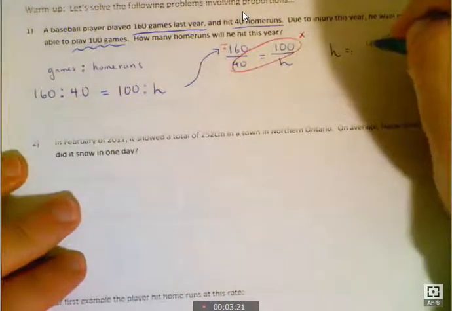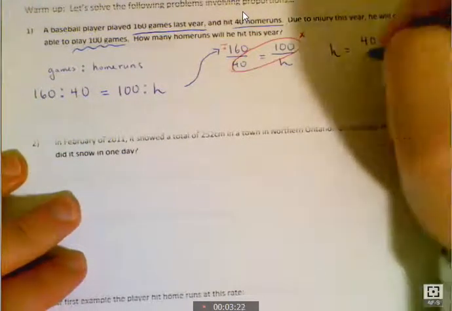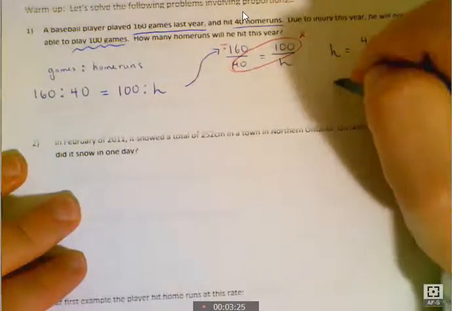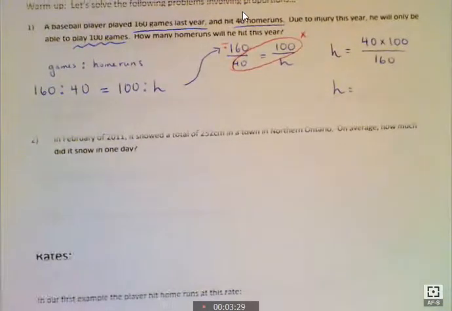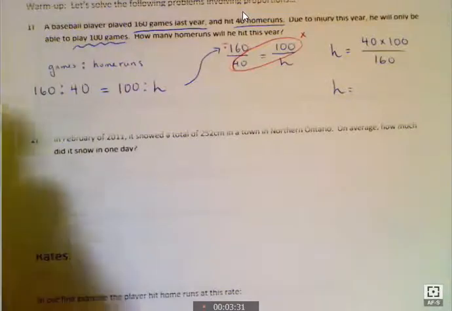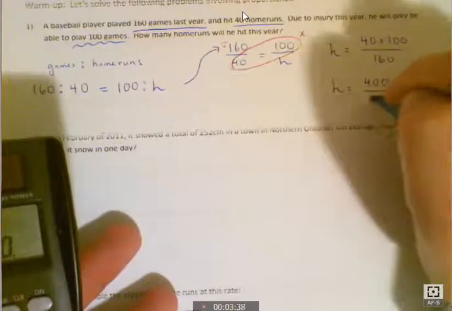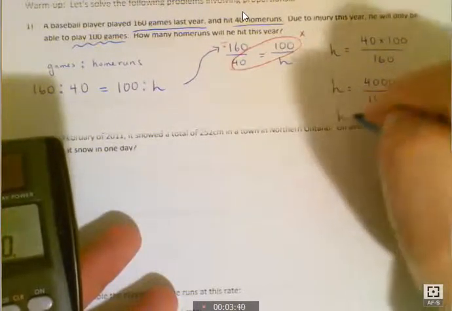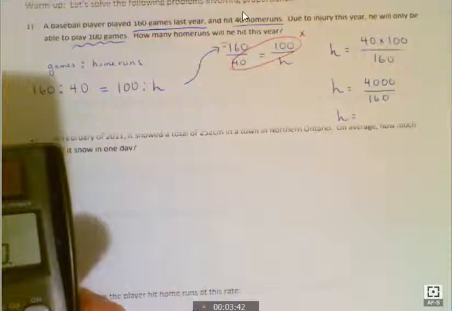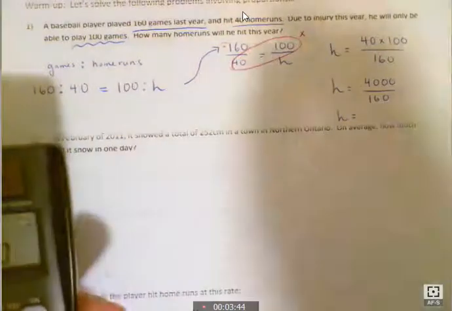40 times 100 divided by 160. You should all be armed with a calculator, so we should all be able to do that. 40 times 100 is 4,000. 4,000 divided by 160 is 25.